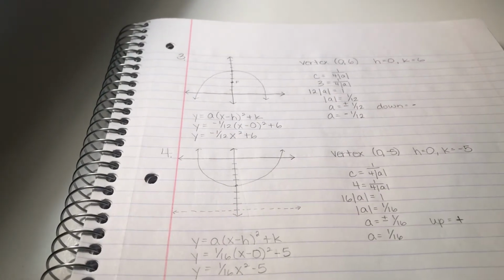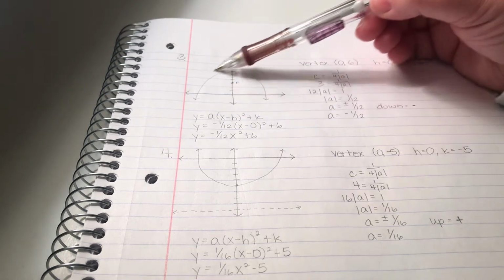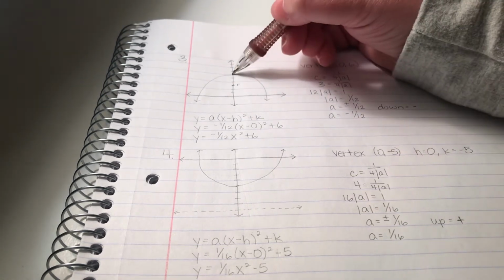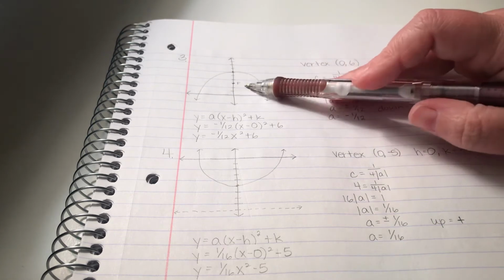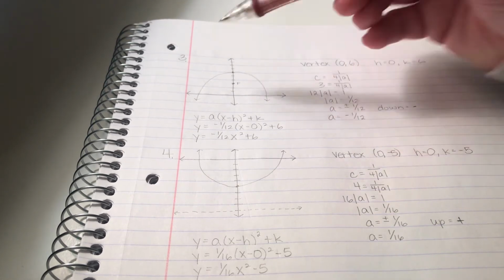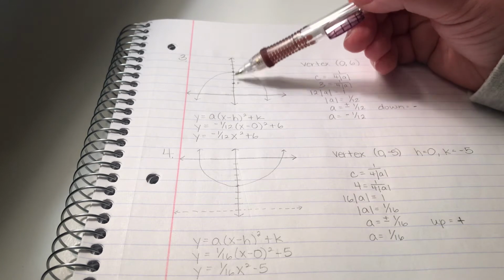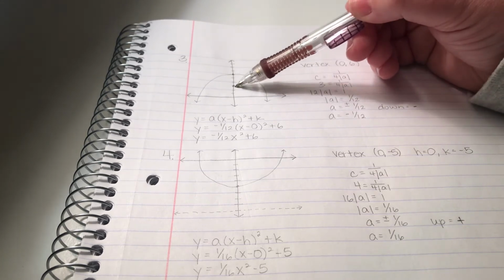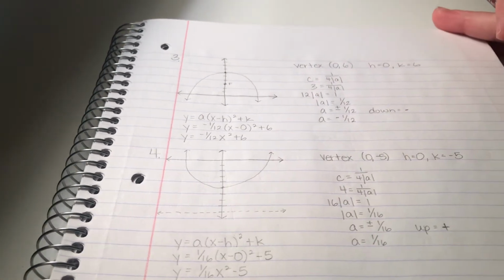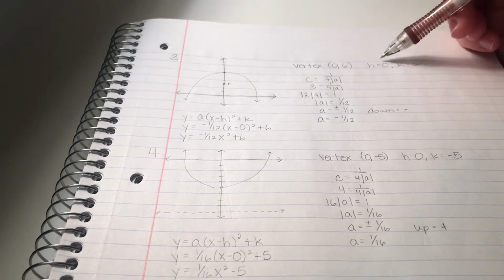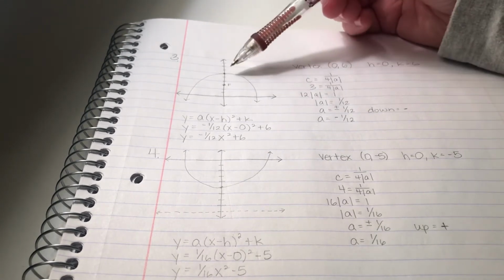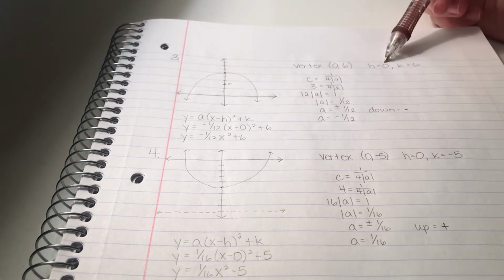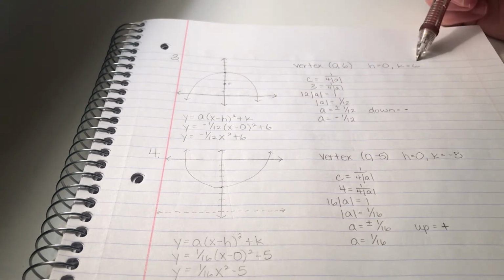Alright, so let's look at a few more examples because these have quite a few different steps for you. So in example number 3, we have a parabola that's opening down. From the graph, we can see the vertex, and they also have the focus labeled for us. So that's how we'll get our value of c, that distance between the vertex and the focus. Again, the first thing I like to write down is the vertex so I can get my h and my k. The vertex here is 0, 6. So my h is 0 and my k is 6.